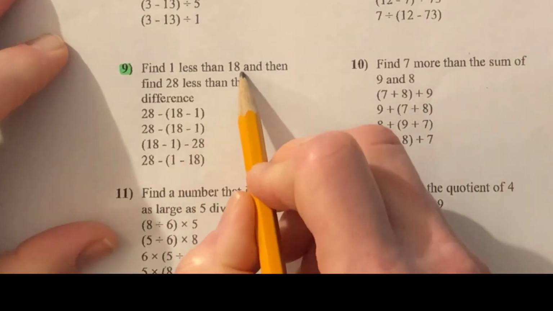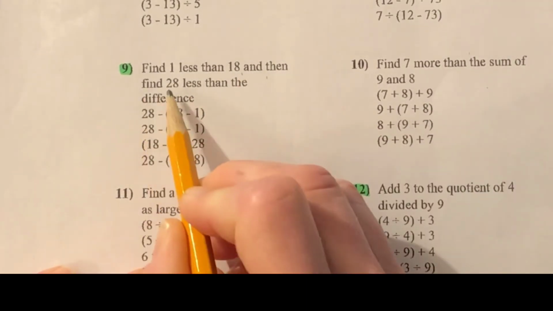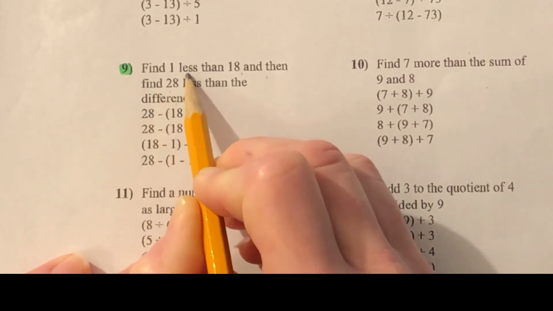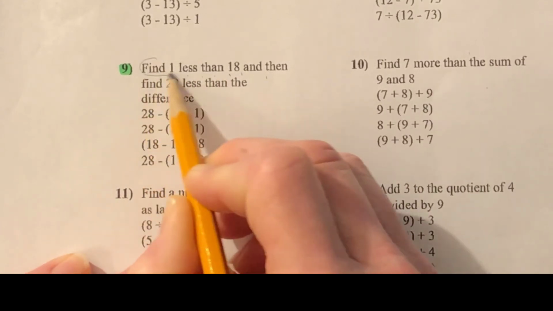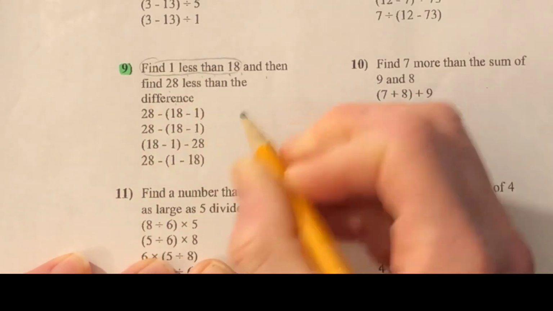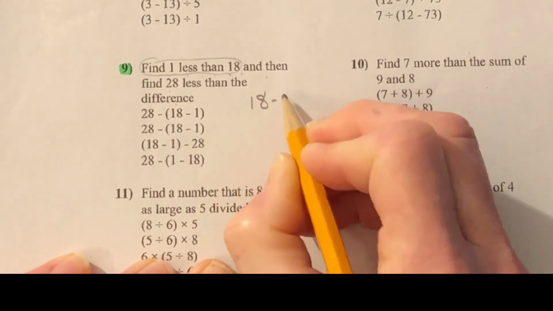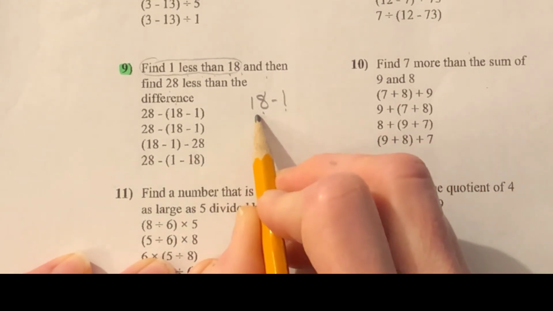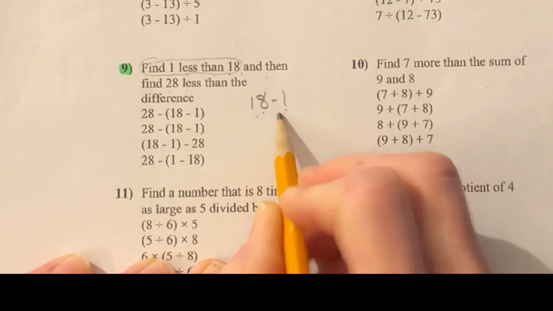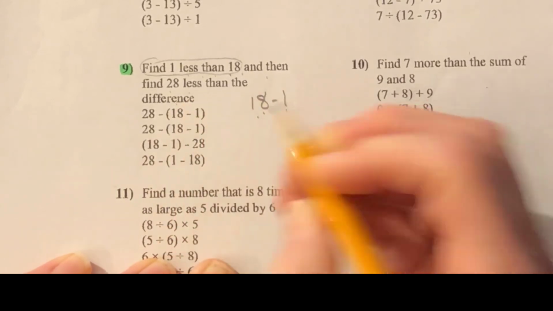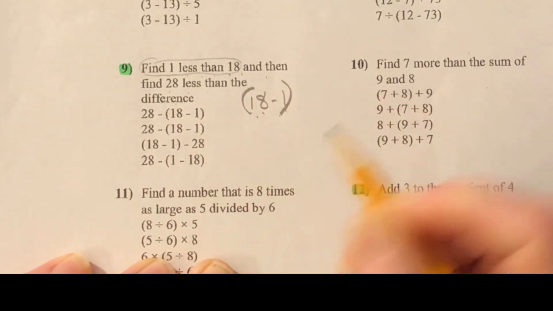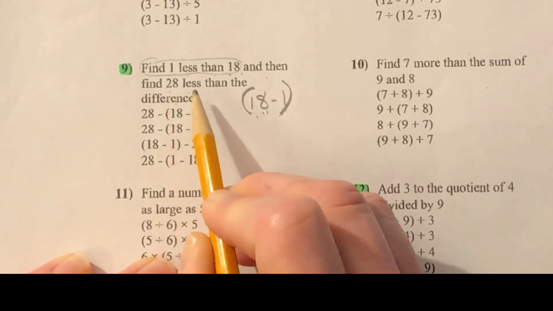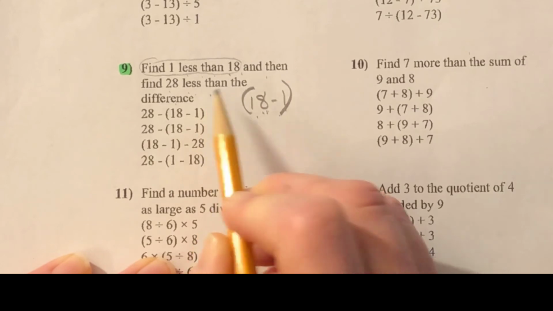Find 1 less than 18 and then find 28 less than the difference. Find 1 less than 18. We do this part first. 1 less than 18. That would be 18 minus 1. 1 less than 18 is written like that because you're starting with 18 and taking away 1. And then find 28 less than the difference. Since I'm starting with the difference, I've got to find the difference first.